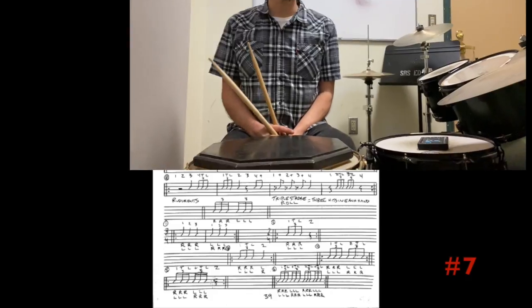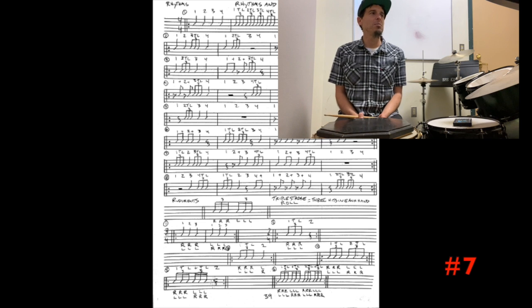Okay, let's go to number 7. We're going to have an eighth note triplet on beat 1 and a quarter note on beat 2. Beat 3 is an eighth note triplet. Beat 4 is a quarter note. On bar 2, we have a quarter note rest for beat 1. Eighth note rest on the downbeat of 2. We'll hit the end of that beat. Quarter note on beat 3. Eighth note triplet on beat 4.